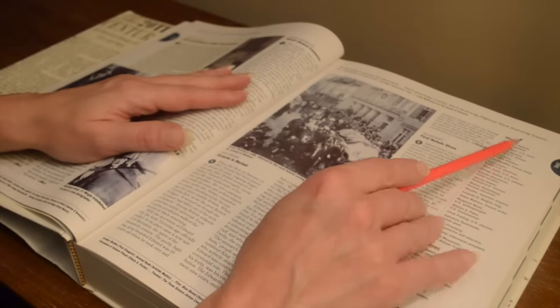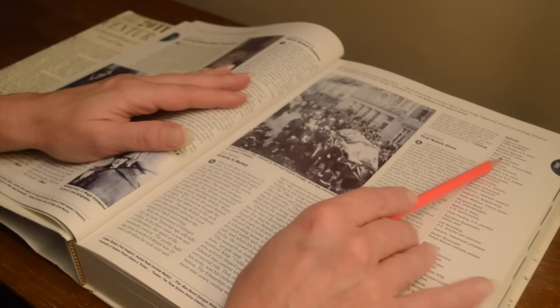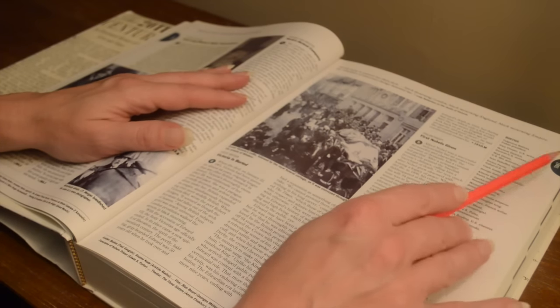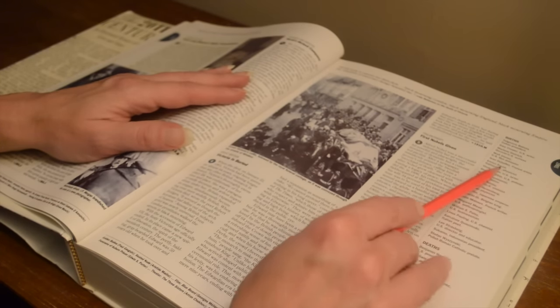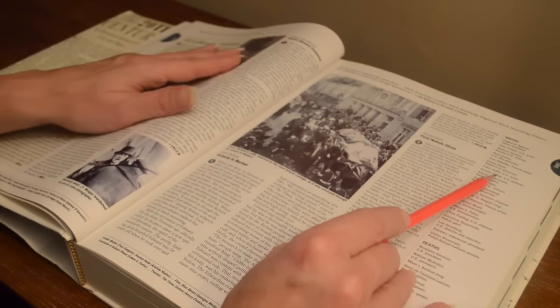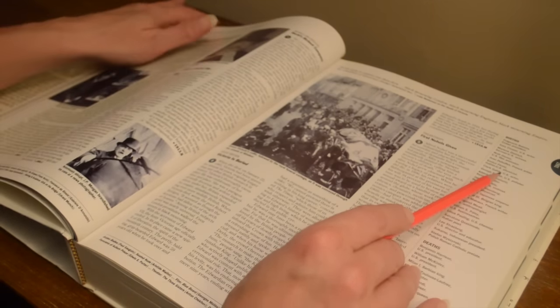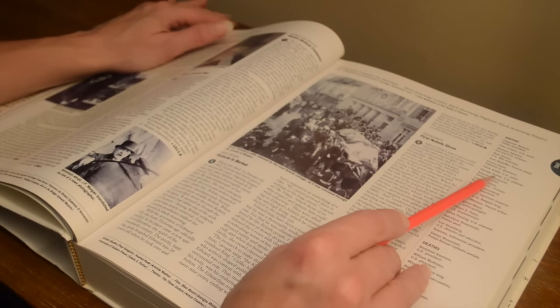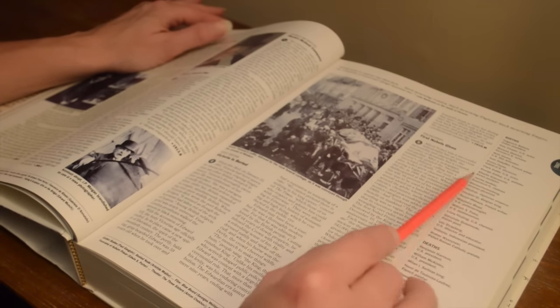This year, some births. Walt Disney was born in 1901. Clark Gable was born in 1901. U.S. actor from Gone with the Wind and other things.